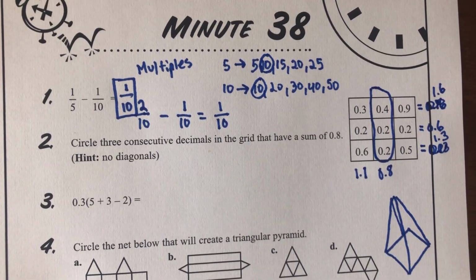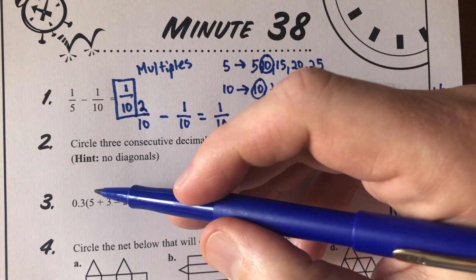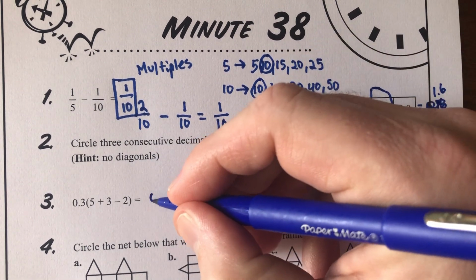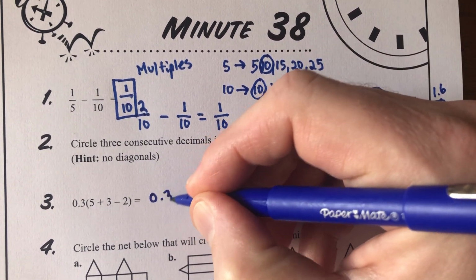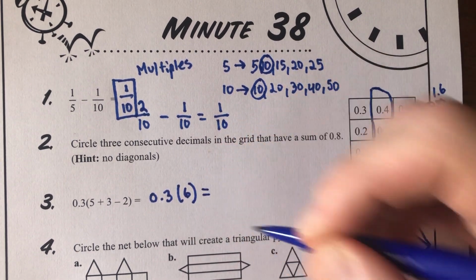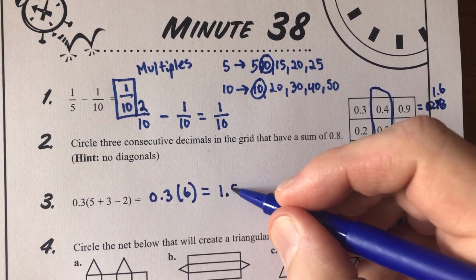All right, number 3. This is an order of operations problem. So we always do the parentheses first. So 5 plus 3 is 8. 8 minus 2 is 6. So I'd have 0.3 times 6. And if I plug that into the calculator, I would get 1.8.